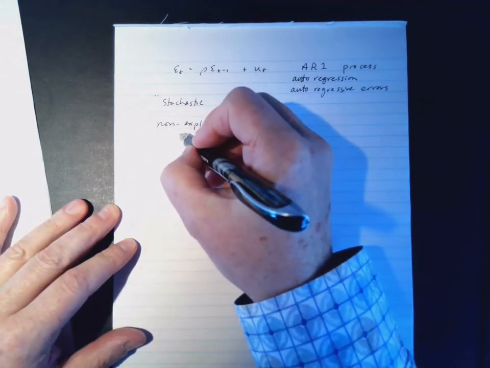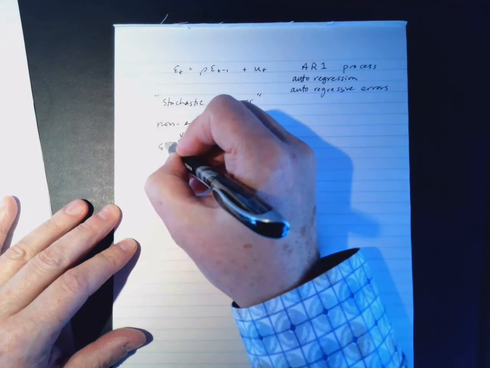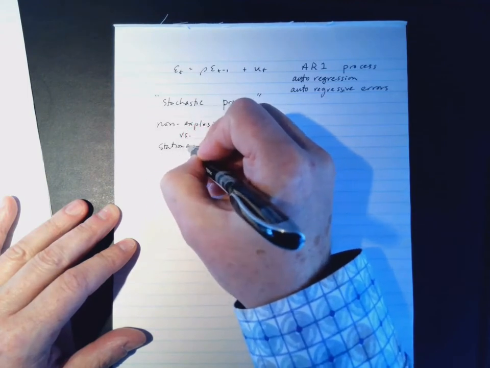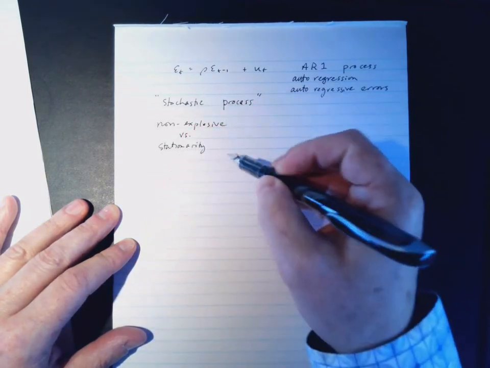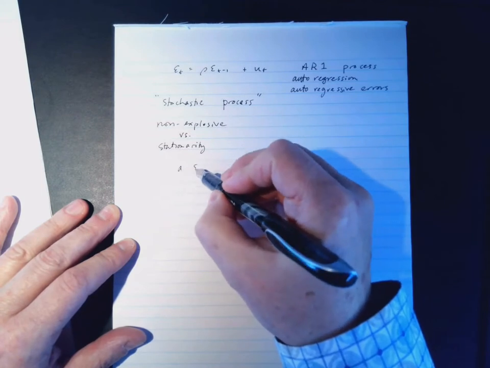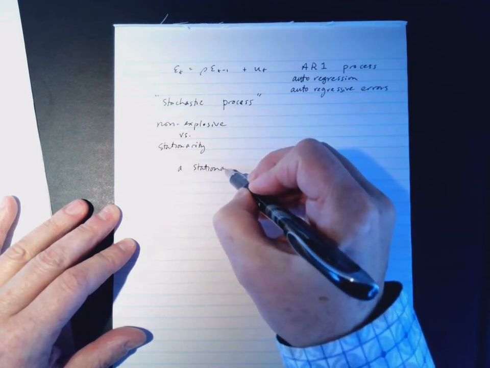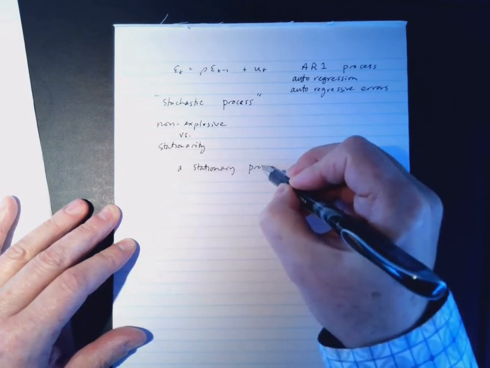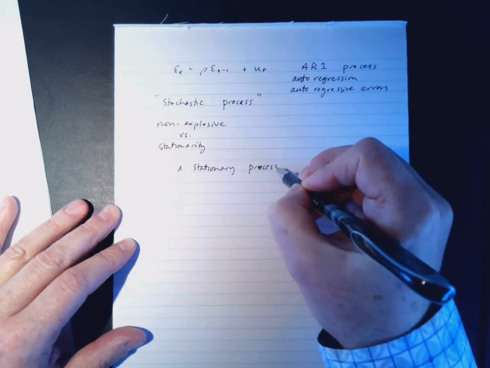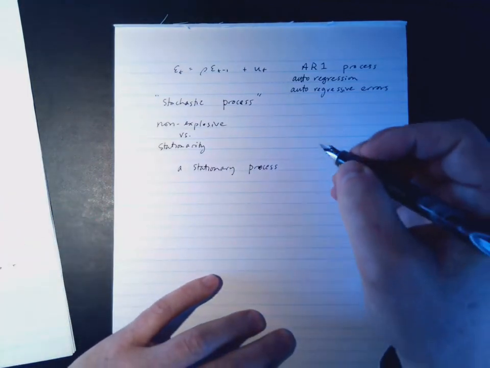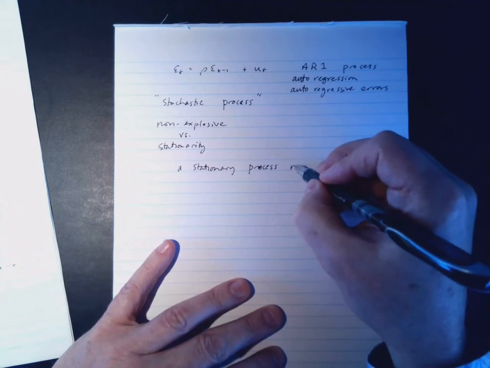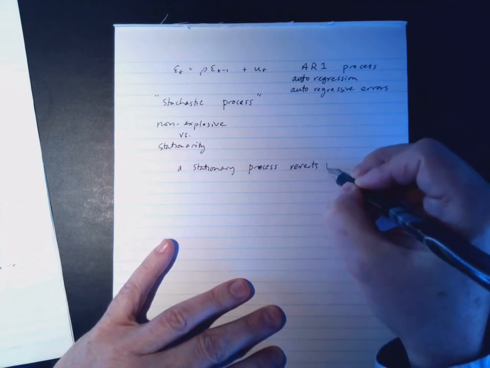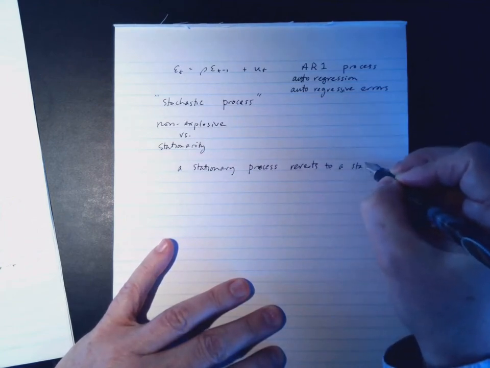And so that is called stationarity, or a stationary process. A stationary stochastic process reverts to a stable mean.